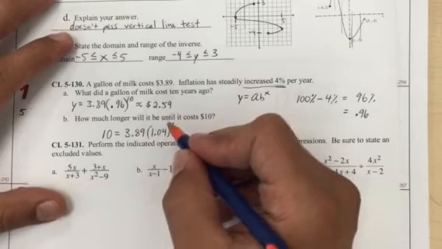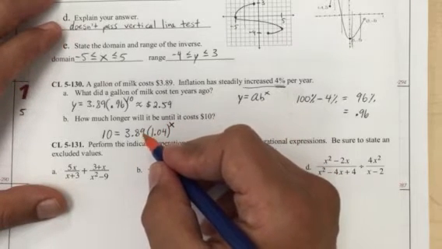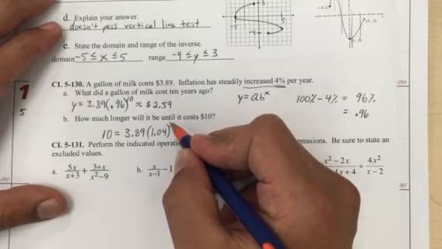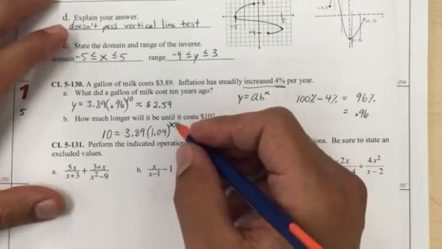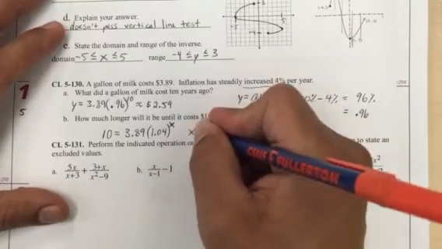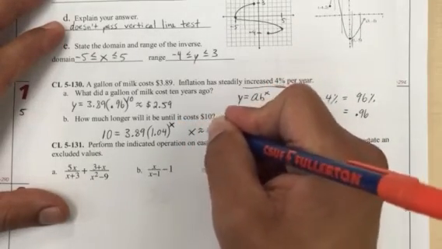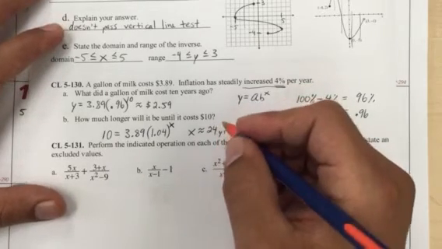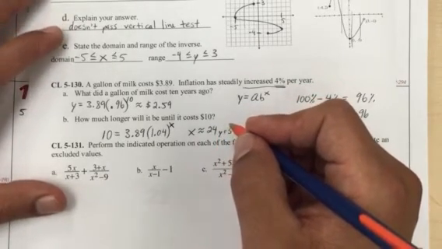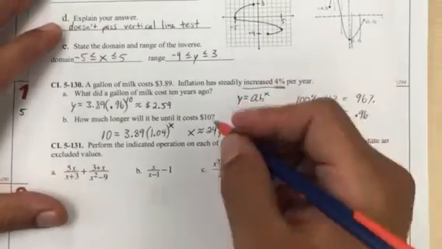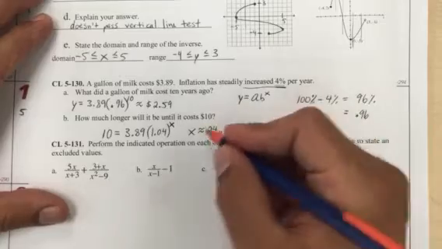But here, if we use guess and check, just plug in 3.89 times 1.04 to the x, and guess a number for the exponent and see what you get. For this one, we should have gotten that x is about 24 years. So in 24 years, the gallon of milk will be $9.97, but if we round up to $10, that's about how many years it'll be. So that's the answer for letter B: 24 years.